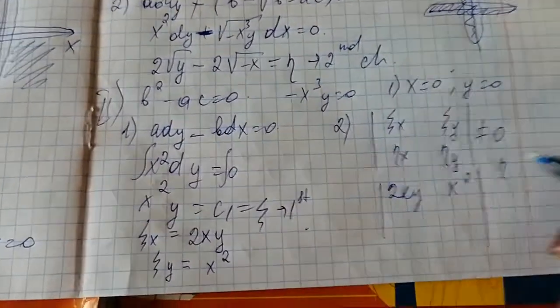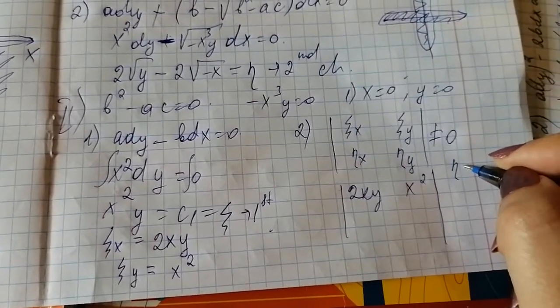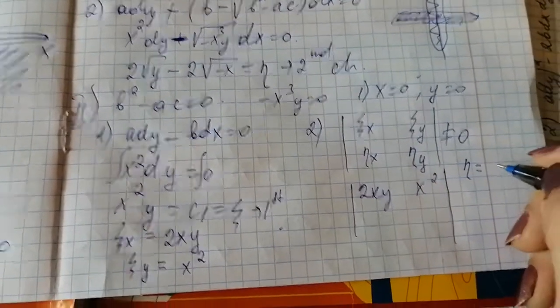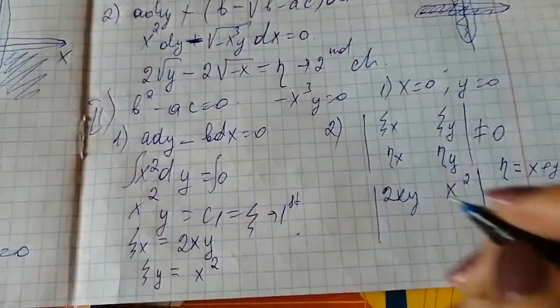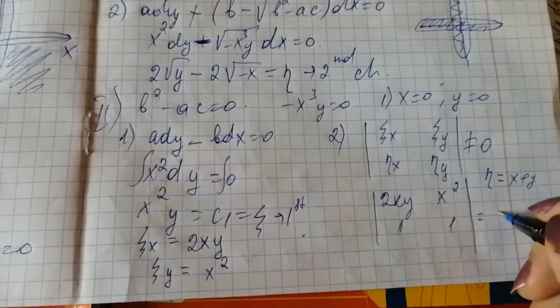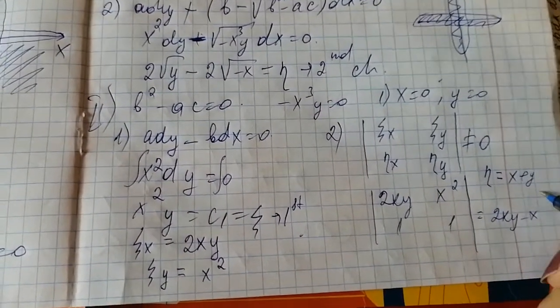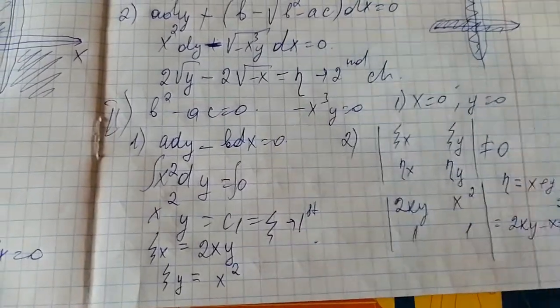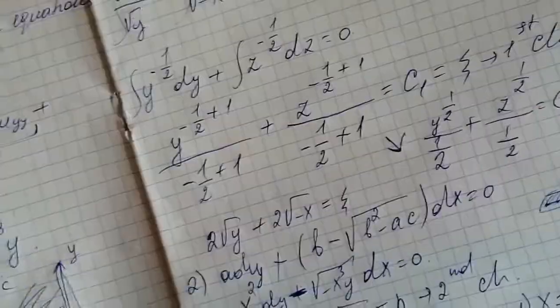For example, I write that eta is equal to x plus y. Its determinant is 2xy minus x squared, which is different from 0. Yeah.